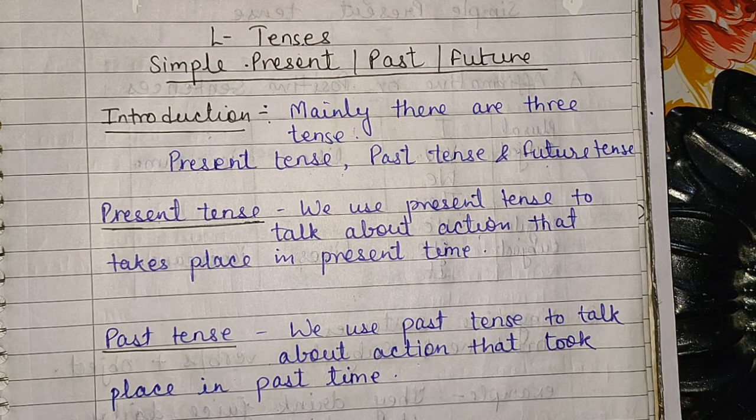First is present tense, second is past tense, and third is future tense. Now in present tense we talk about those actions that take place in present time. Alright. Second is your past tense. What is past tense? Past tense is a tense which is used to talk about actions that took place in past time. And future tense is a tense which is used to talk about the actions that will take place in future. So mainly there are three tenses: present, past and future.